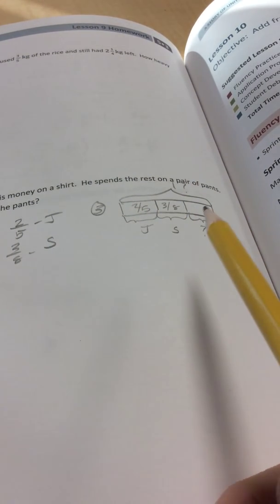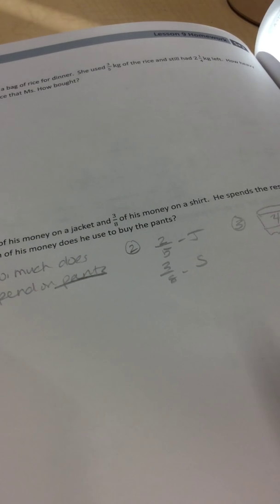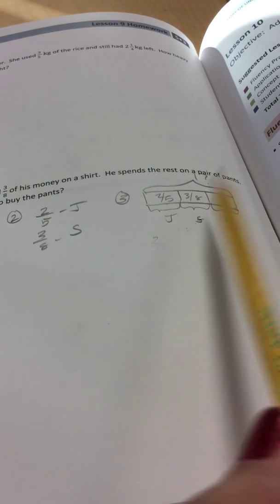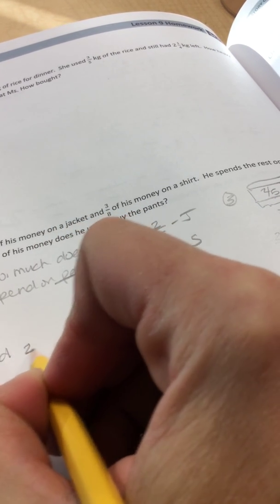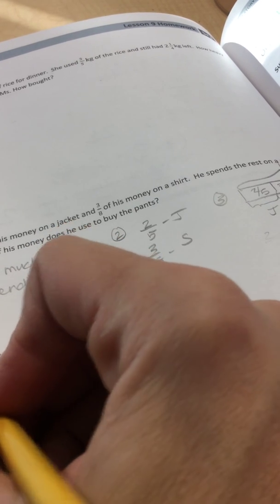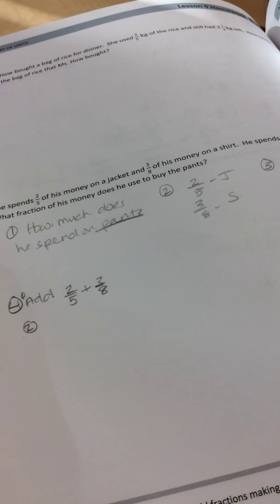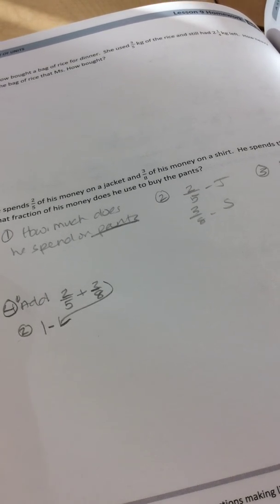So what we could do, since we know that this is a whole of money, is make our plan of attack down here. My plan of attack is going to be that I'm going to add those two numbers together, 2/5 plus 3/8. And then my second thing I'm going to do is I'm going to take that answer and subtract it from 1 so that I can find out what this missing piece is here.